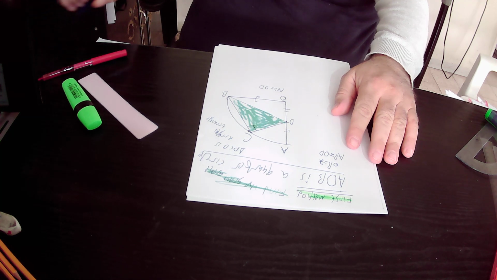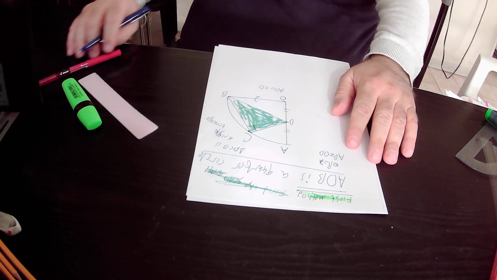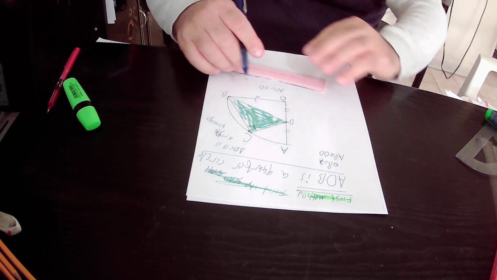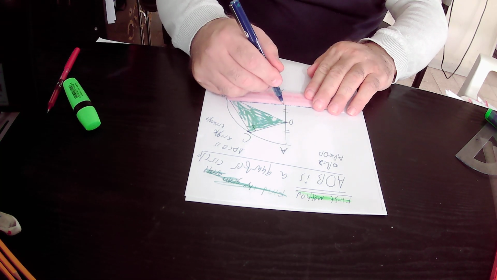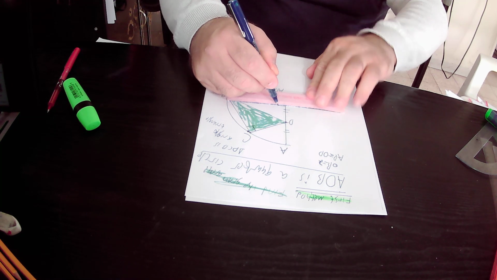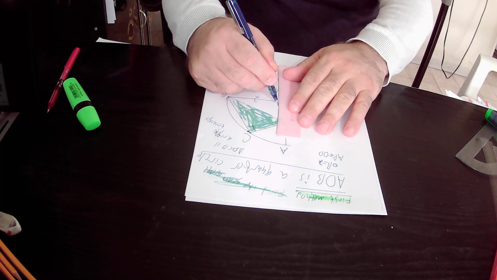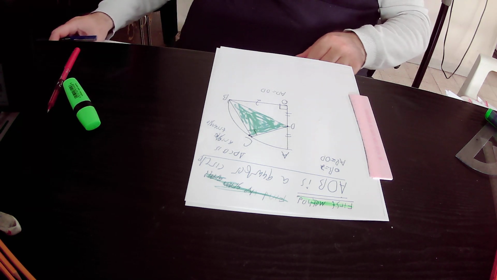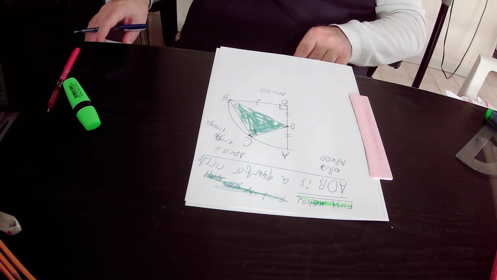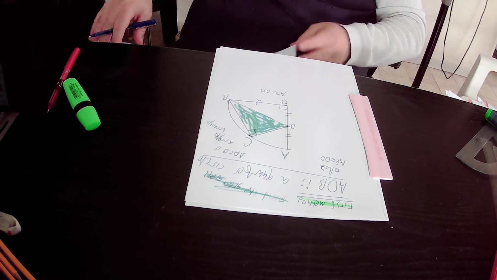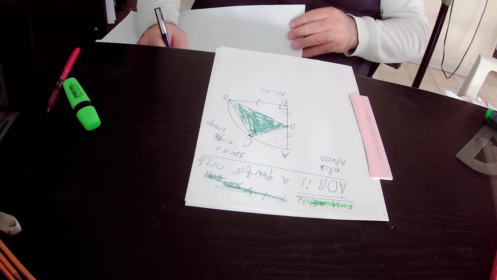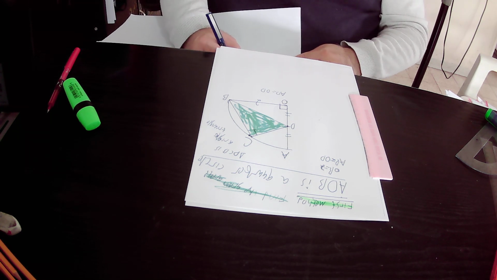We know that AOB is the quarter circle, therefore angle AOB equals 90 degrees. OB is the radius of the quarter circle, which is equal to 2 units.